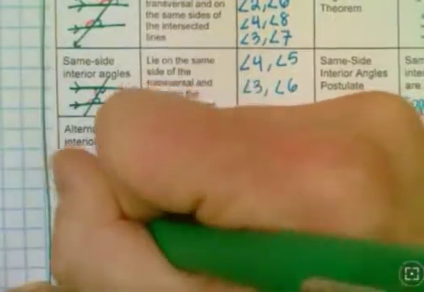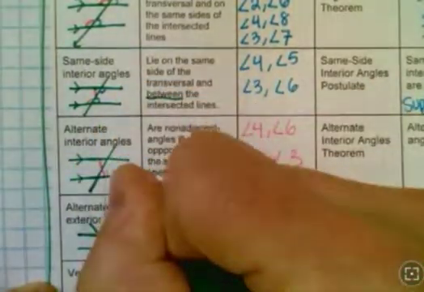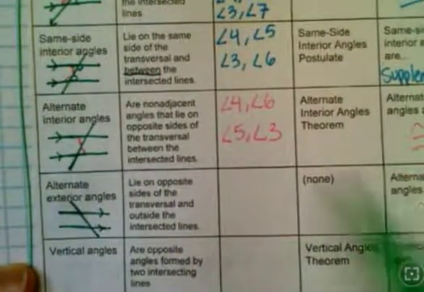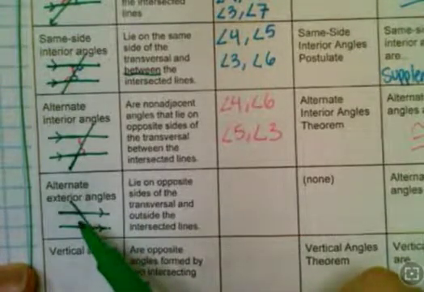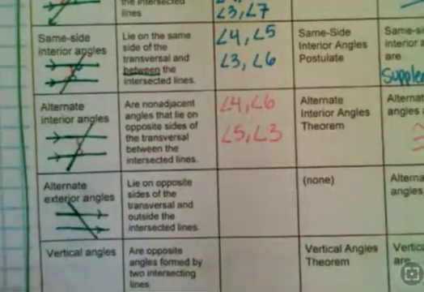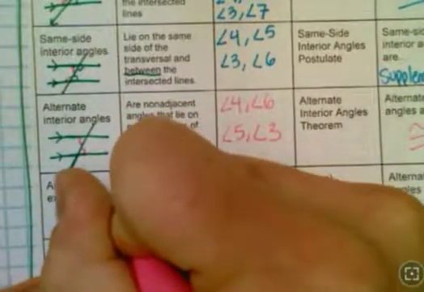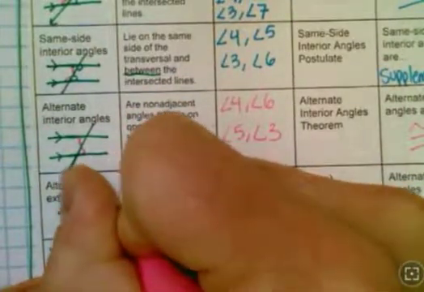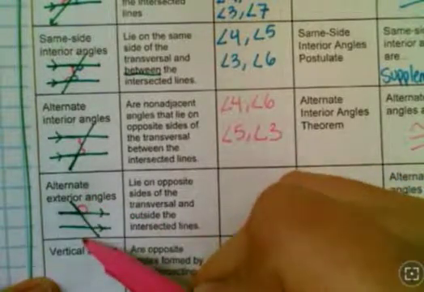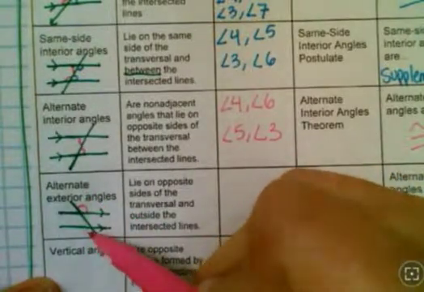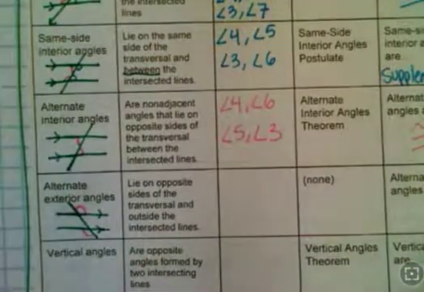You know, just for good measure, let's make it go the other way. Alternate exterior angles are exactly the same thing. They're on opposite sides of the transversal, but this time they're outside the intersected lines. And so it would be outside, in this case above the intersected lines, and then we have to go below the intersected lines on the opposite side of the transversal, so down there.